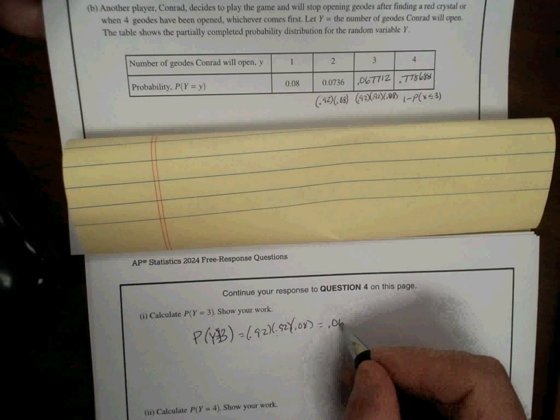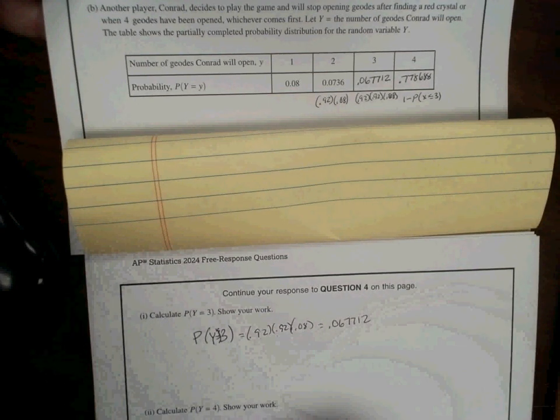And that equals 0.067712. And the probability that y equals 4 is 1 minus the probability that y is less than or equal to 3, which is 1 minus (0.08 plus 0.0736 plus 0.067712).